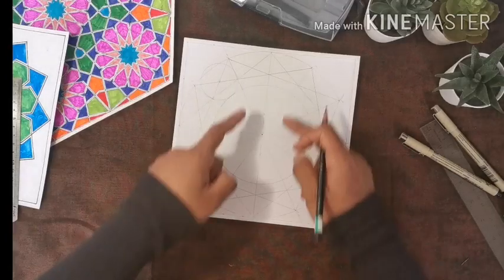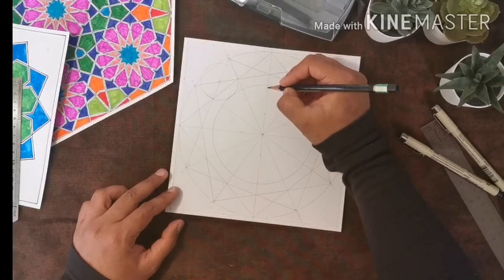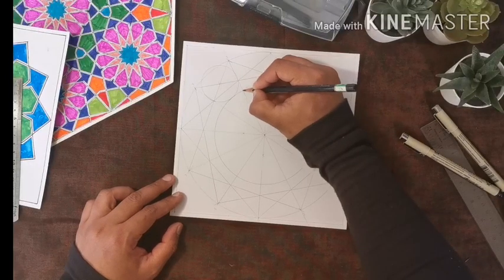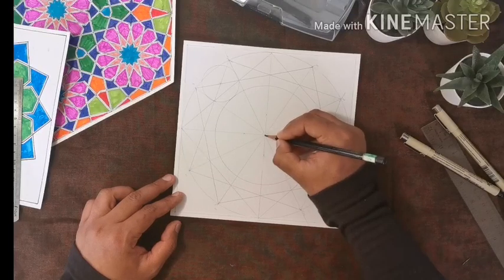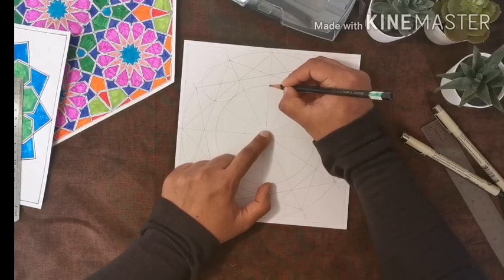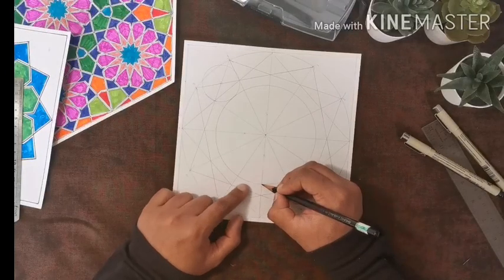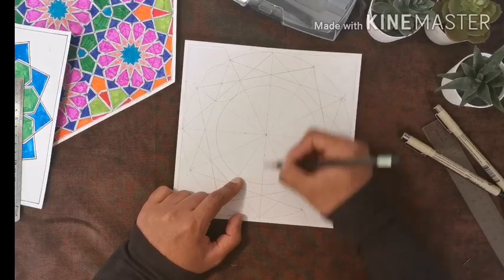For that, you will be drawing two parallel lines around, taking these points. Like if you're taking this point, you will draw a line to the next one to the center one. If you're taking the center line, this one, you will not select this point.